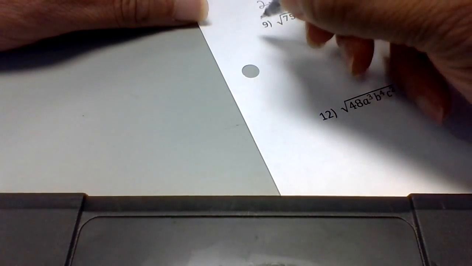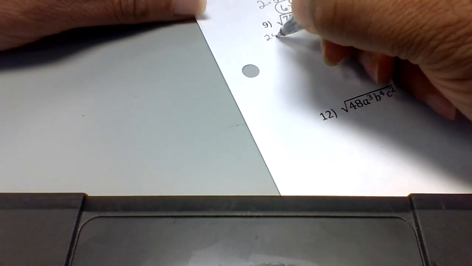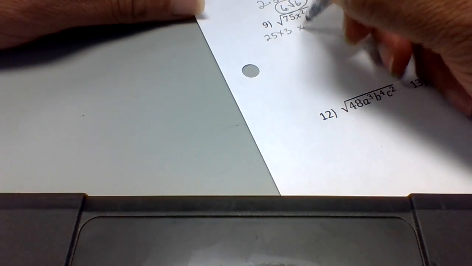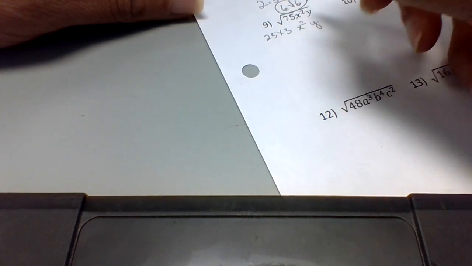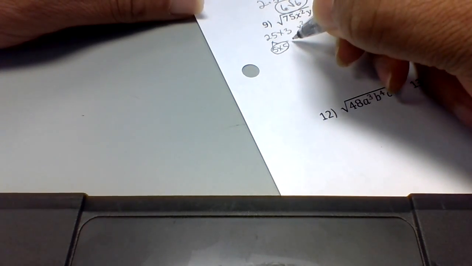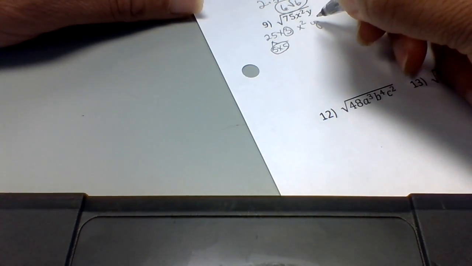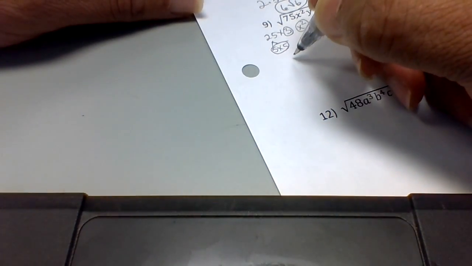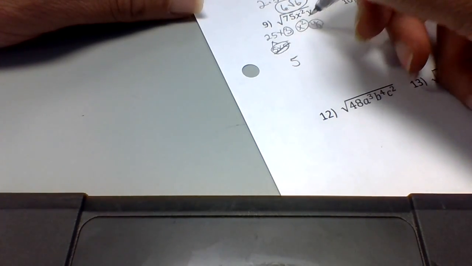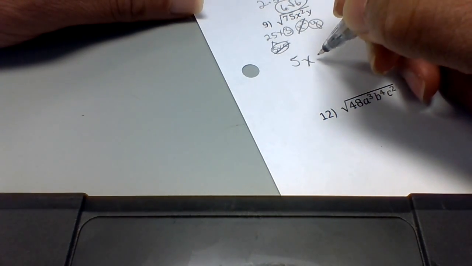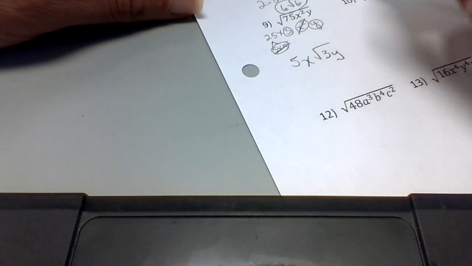All right, next problem. 75. So that's 25 times 3. And I have a pair of 2s here, so x squared, and I'm left with a y. So 5 times 5, got a pair there. I got a 3 that I can't factor, and I got a y that I can't factor. All right, so 5, there's my pair there. My x squared, so I bring an x out front, and I'm left with the square root of 3y underneath.